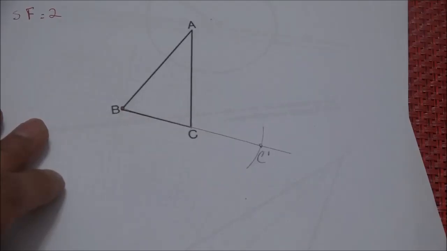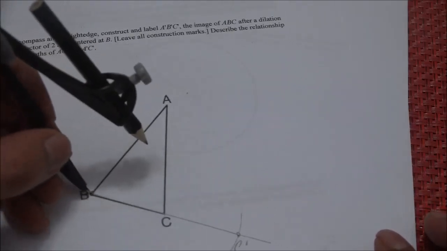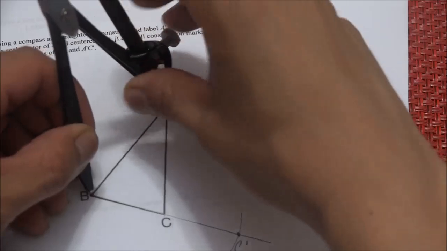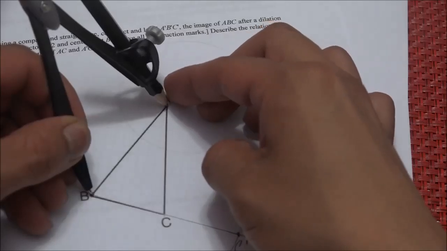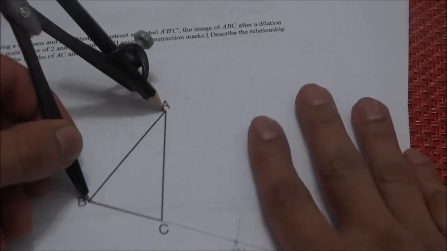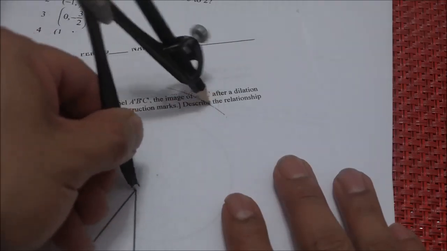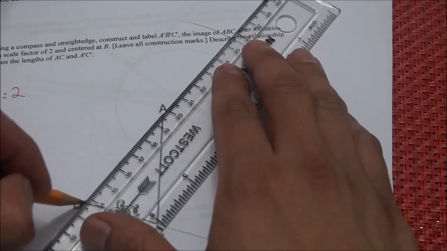Hopefully that makes sense. Now I'm going to dilate A. Open compass to point A. Oh, a little longer. You see, this is BA, right? Since the scale factor is 2, I gotta go again. Make it twice as big. Beautiful. And now, my friends, extend. Remember, B is the center of dilation. B does not move.